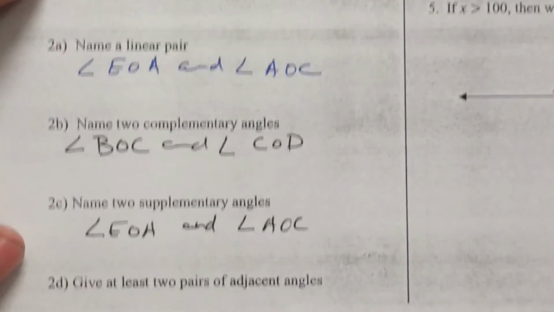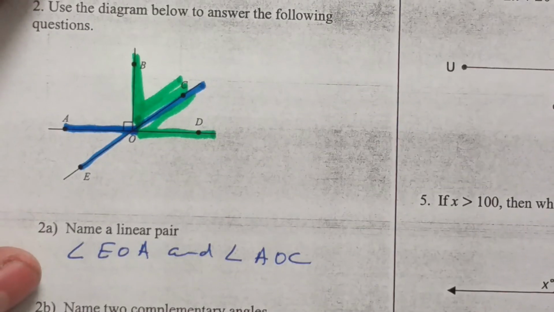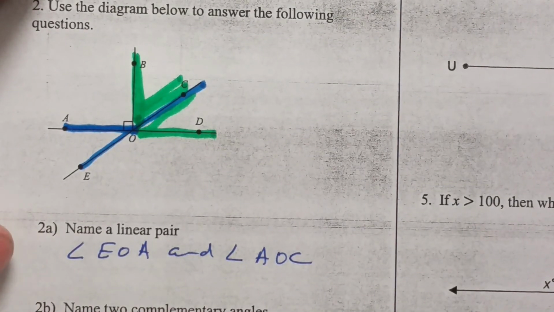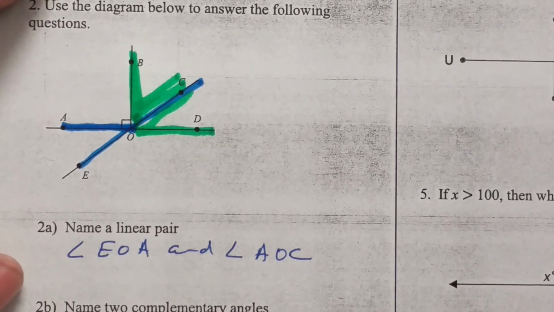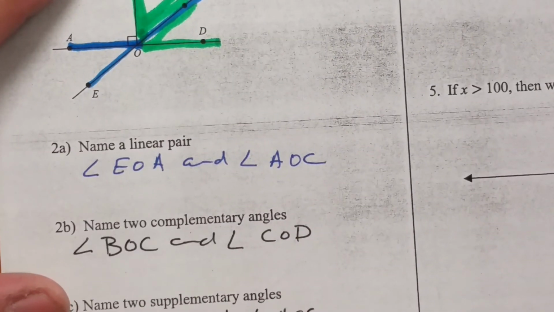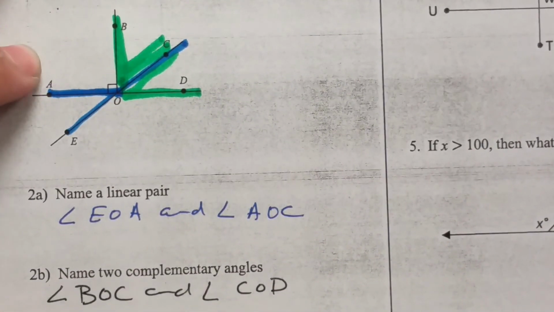Now the next one says give at least two pairs of adjacent angles. Adjacent angles just need to be next to each other. They're touching each other. If you notice the ones in green, they're touching each other. So those are going to be adjacent. Here, I'm going to say angle BOC and angle COD. So that's one pair.